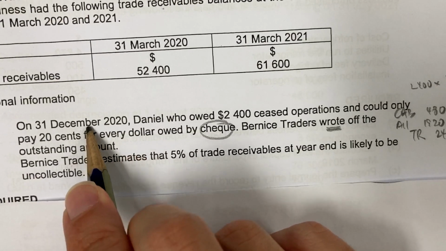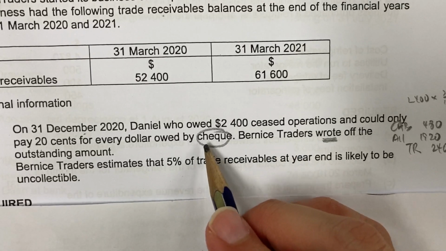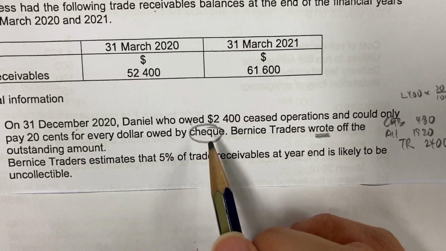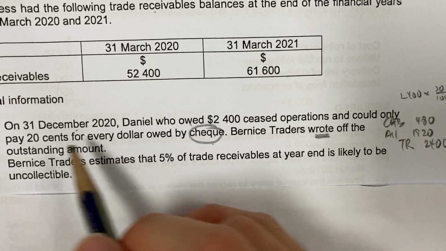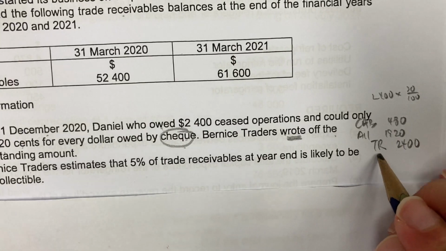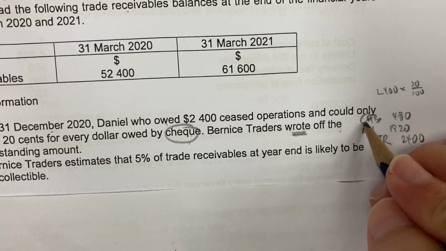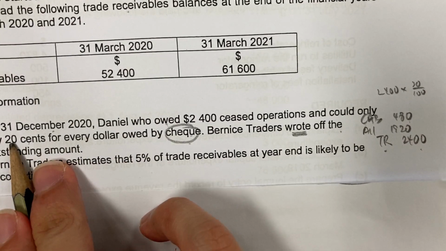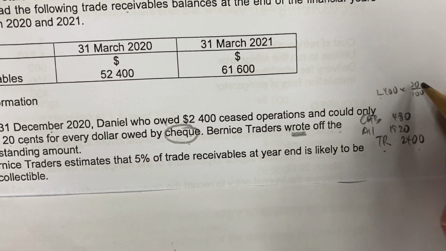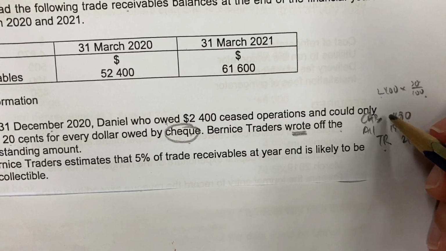So we take a look at 31st December, and we realize that on the day, there's someone who owes money, but he managed to pay some. He managed to pay by check a certain amount, with the remainder being written off. So total amount owed is trade receivable 2004. But there's an amount that's collected, which is 20 cents for every $1. So 2004 is the amount owed, and he's going to pay 20 cents for every $1. That will work out to 480.